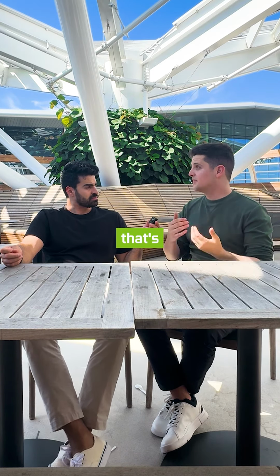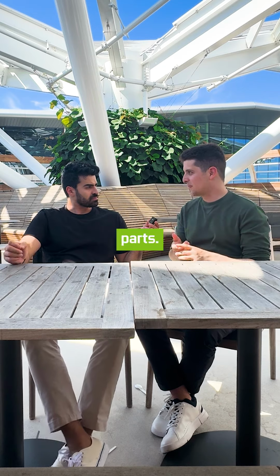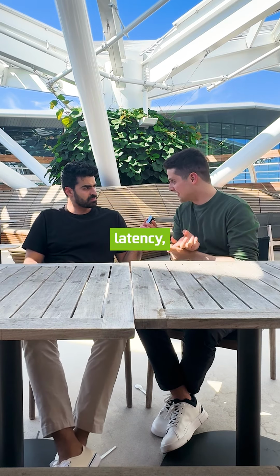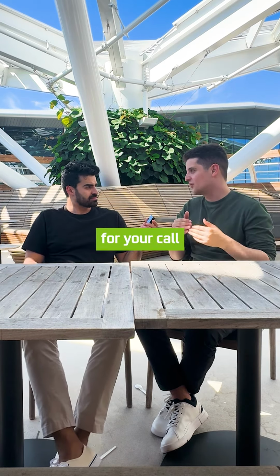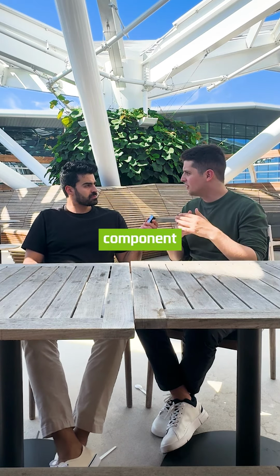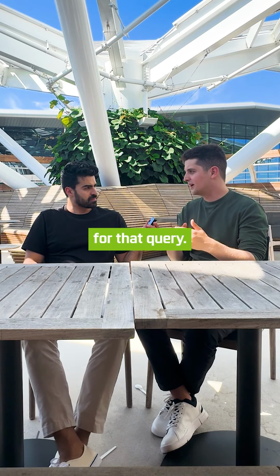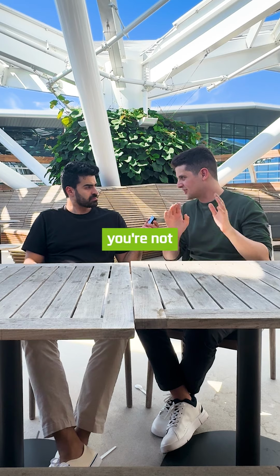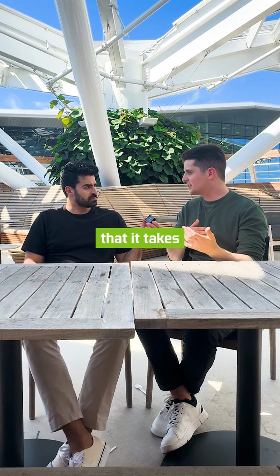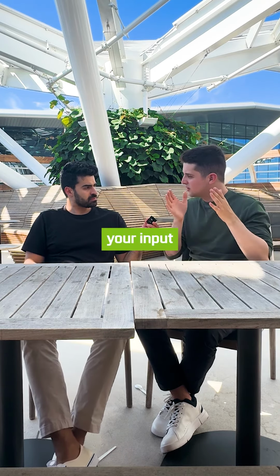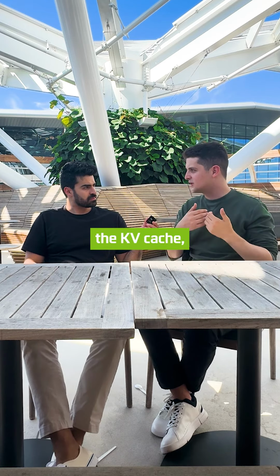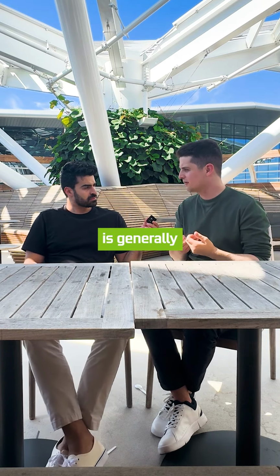That's a great question. The time to first token can be broken into a couple of parts. One is just network latency. It's the time that it takes for your call to get to a server. And then the second component of time to first token is, assuming that there's no queuing, assuming that you're not waiting in line, the time that it takes for that query to take your input and encode it into the KV cache. And this phase is generally called prefill.